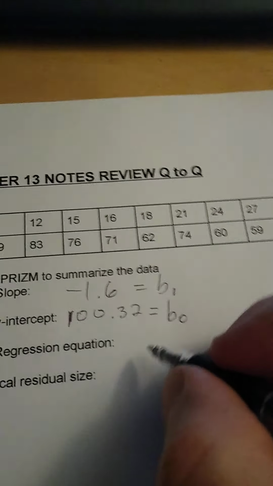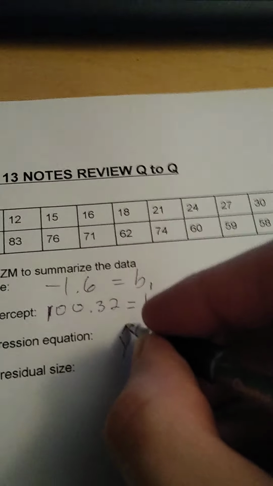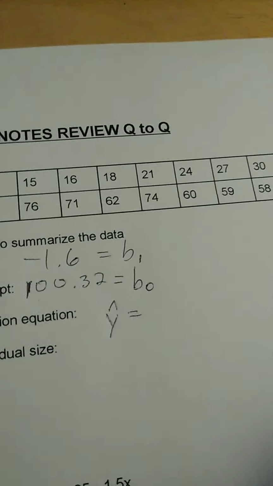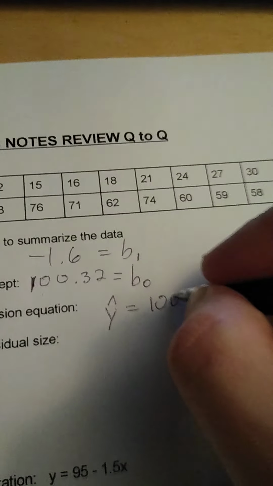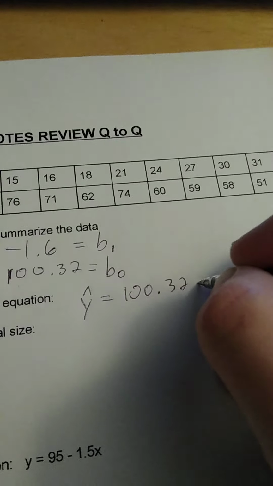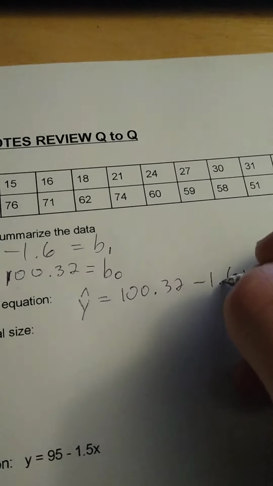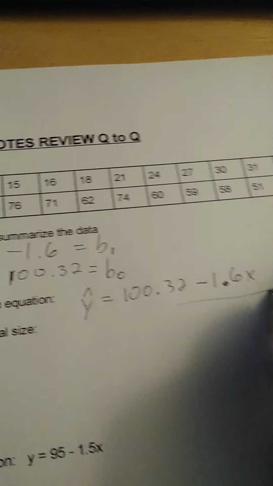And so my regression equation, it's not y, we use y hat, and that's for the predicted values. Y hat equals 100.32 minus 1.6x is how we write the regression line.